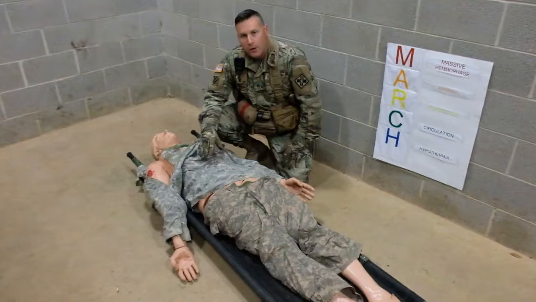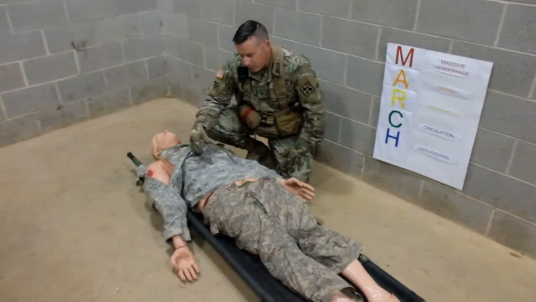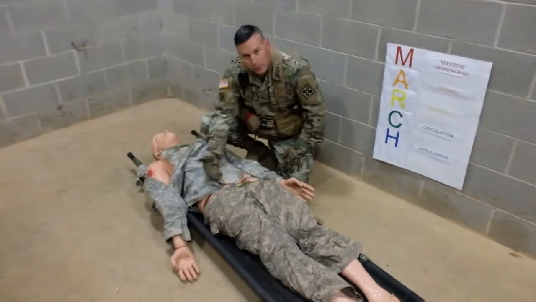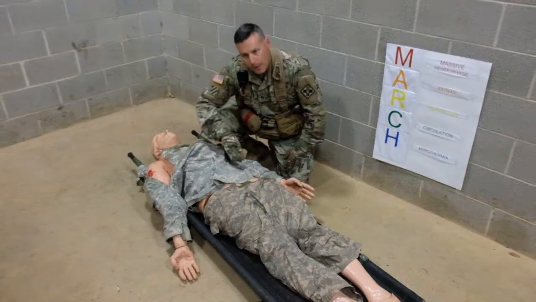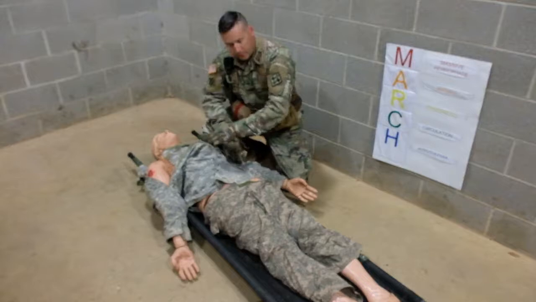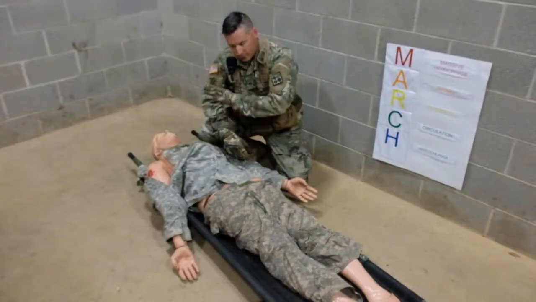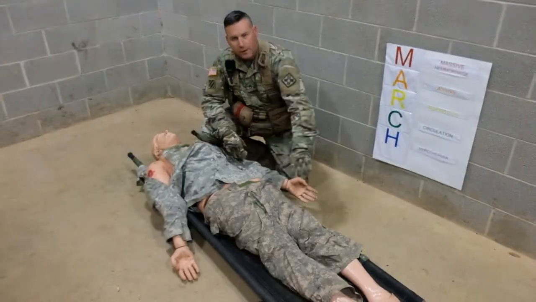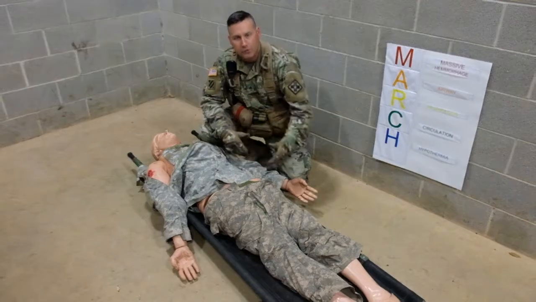If I do put a blanket on the casualty, I want to make sure that the blanket is underneath the casualty, on top of the casualty, and we want to tuck them in. We do not want to create a convection current of air going through the blanket that will chill them off more.